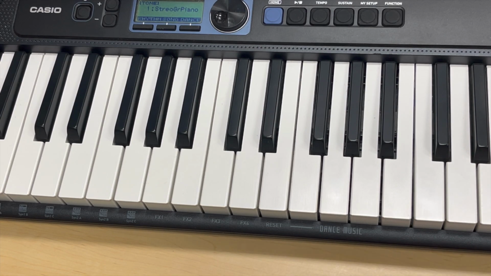Now you are to listen to Twinkle Twinkle Little Star and identify whether one note or two notes are being played at the same time. If you hear two notes at a time, you are to select harmony.